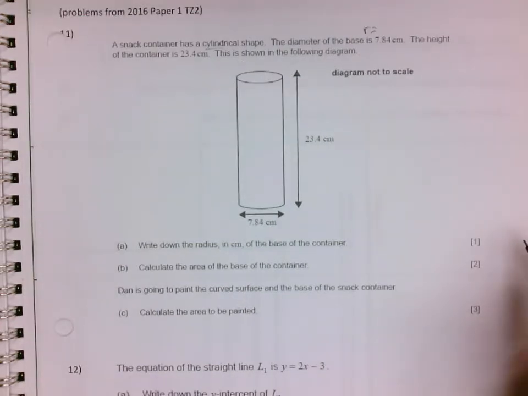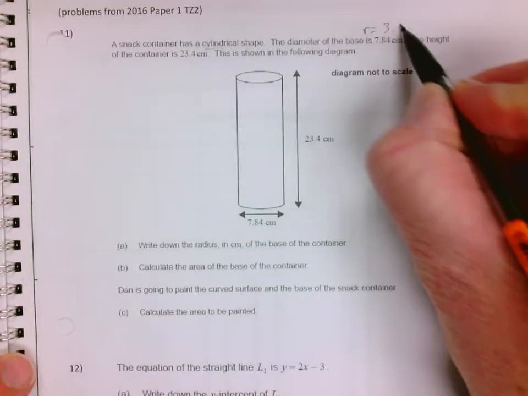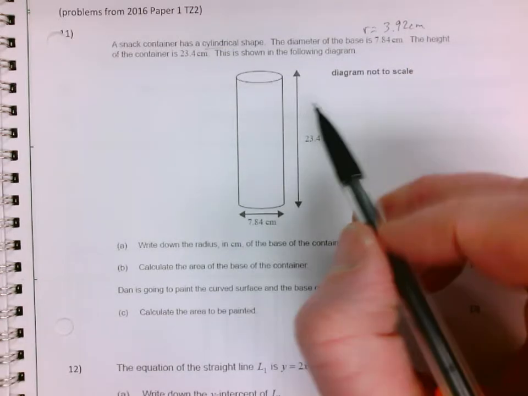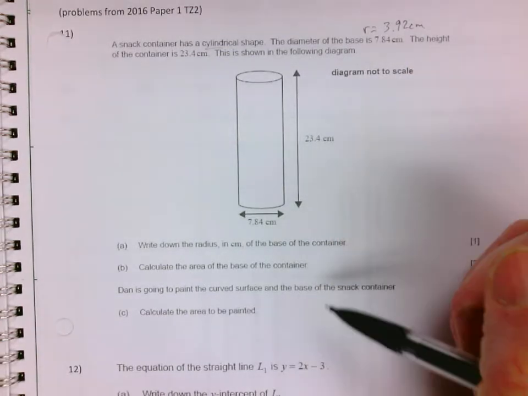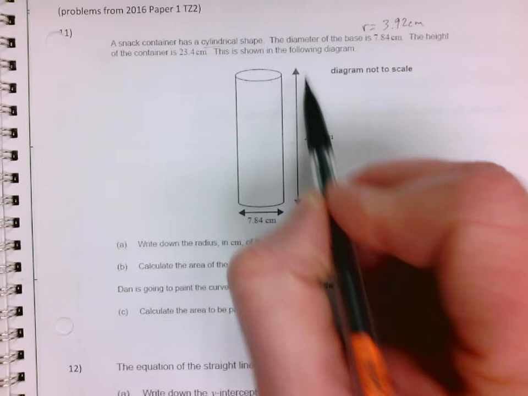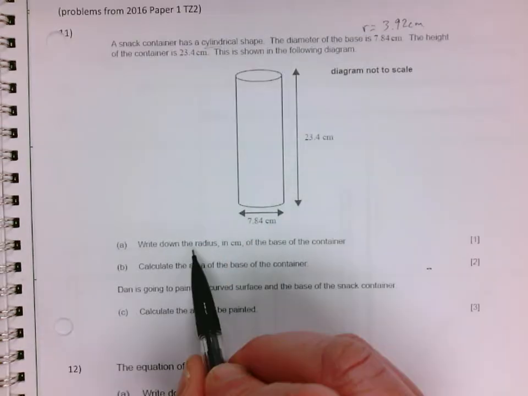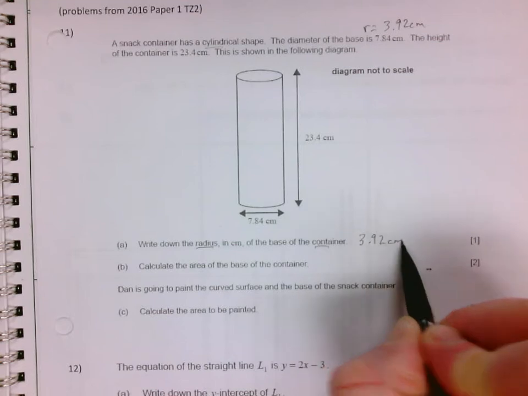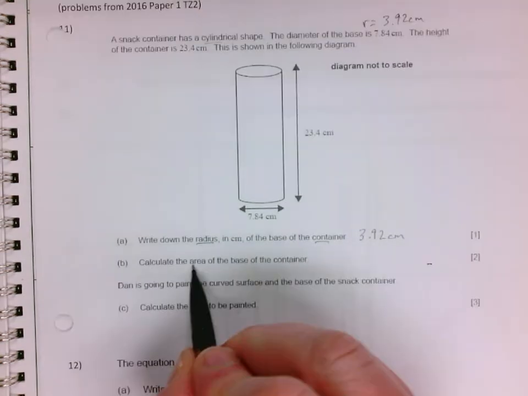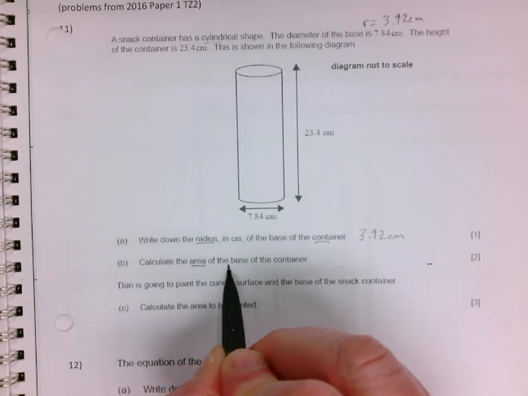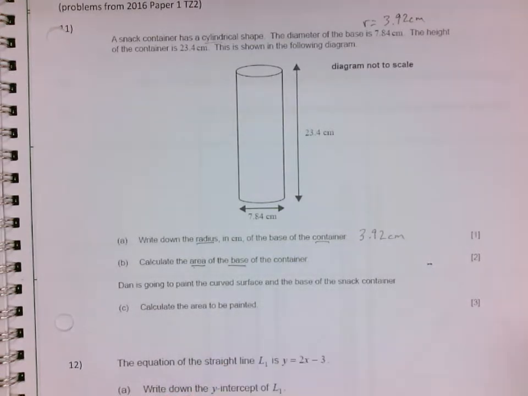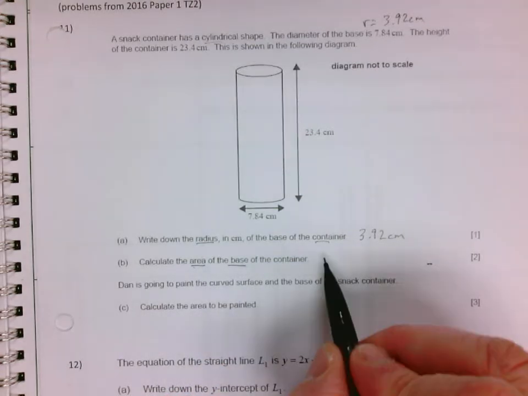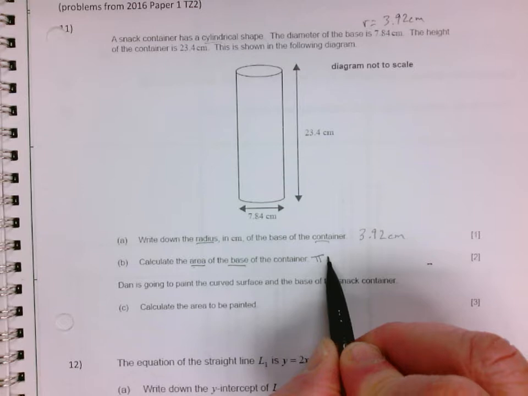And keep going. The height of the container is 23.4, so that's on your picture already. This is shown in the following diagram. Write down the radius. Oh, we already even asked that, so they're kind of leading you into this. Calculate the area of the base of the container. So don't jump into the fancy formulas. The base is a circle, so pi r squared.